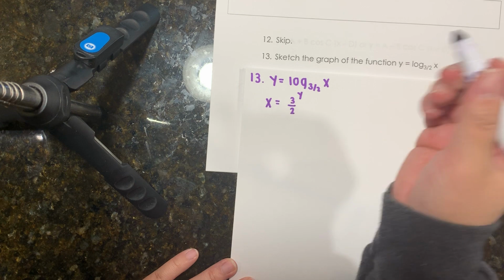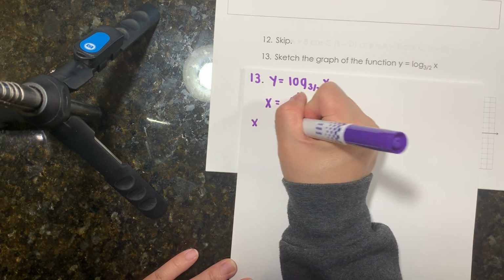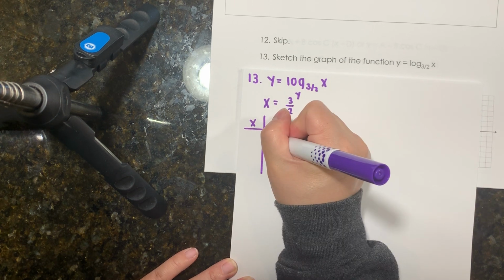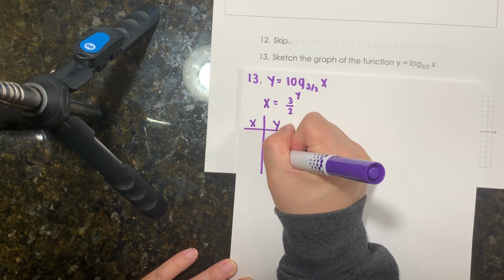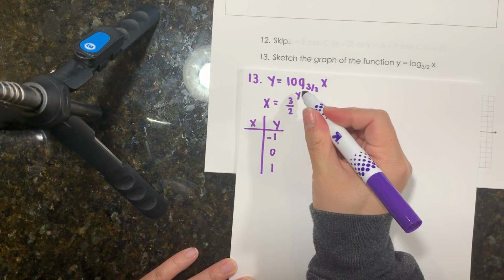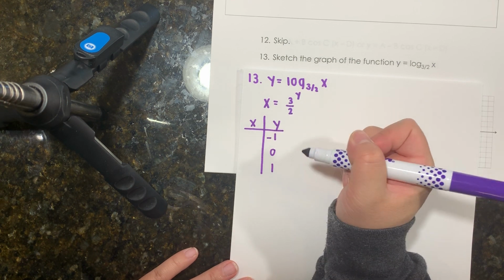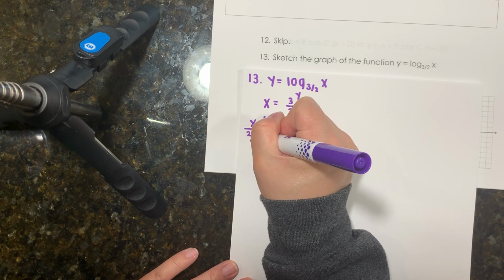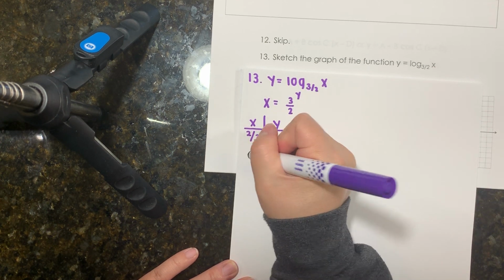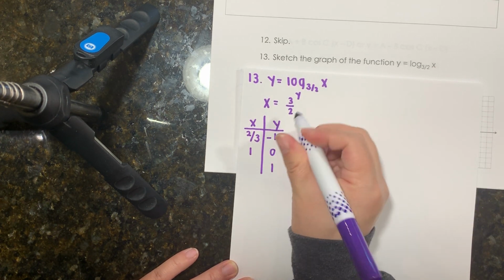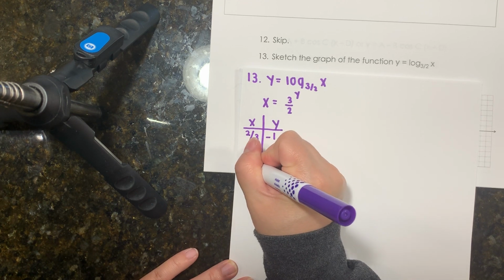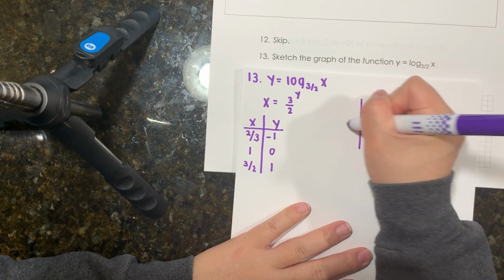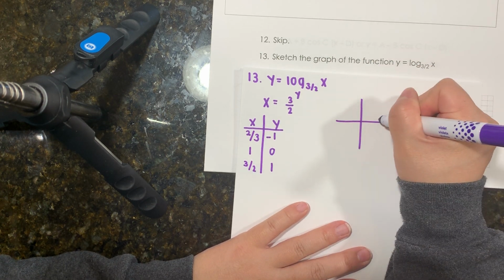So now I'm going to make a chart. Instead of plugging in for x, I'm going to plug in for y. So I'm going to plug in -1, 0, and 1. Well, if I plug in -1 into this exponent, it just flips the base. So that becomes 2 over 3. Anything to the 0 power is 1, and then 3/2 to the power of 1 would just keep it the same at 3/2. So my diagram is going to look a little bit different.